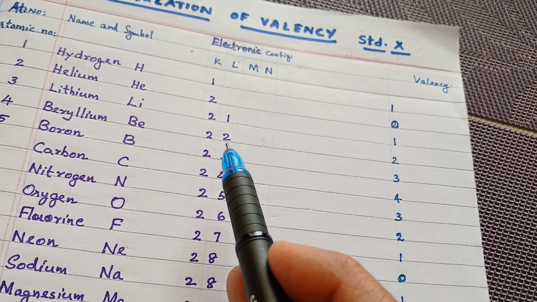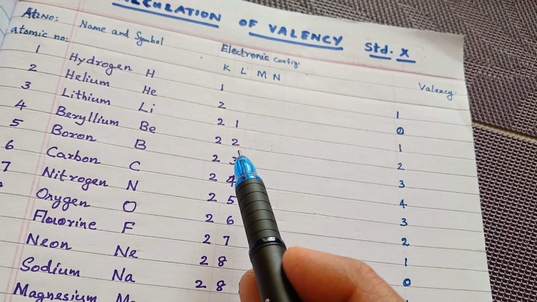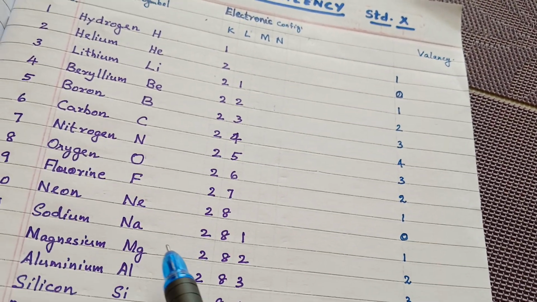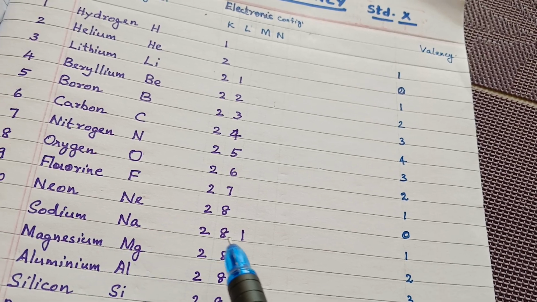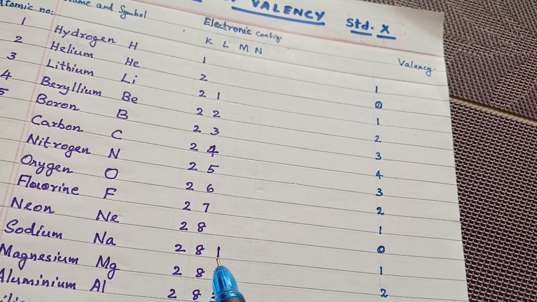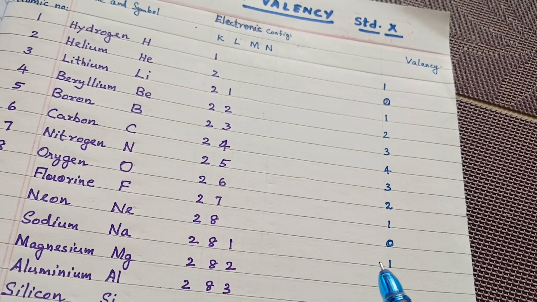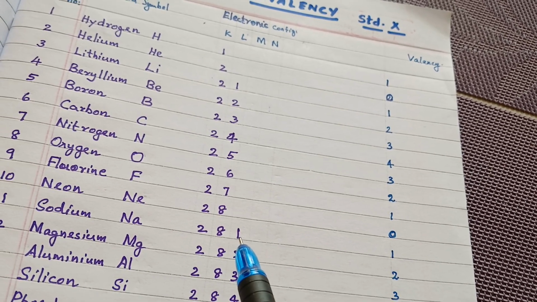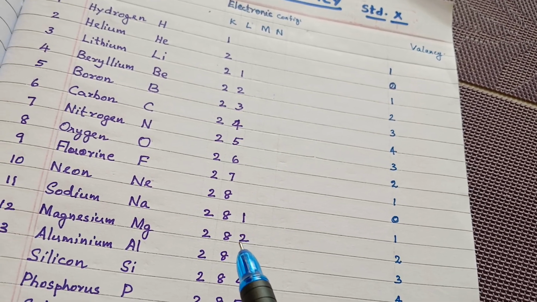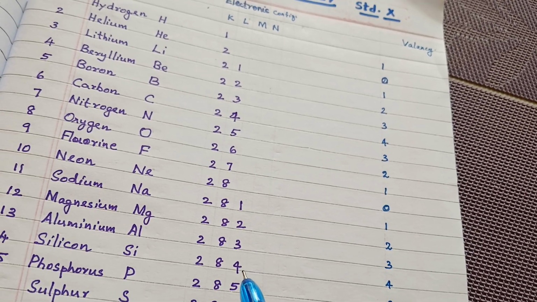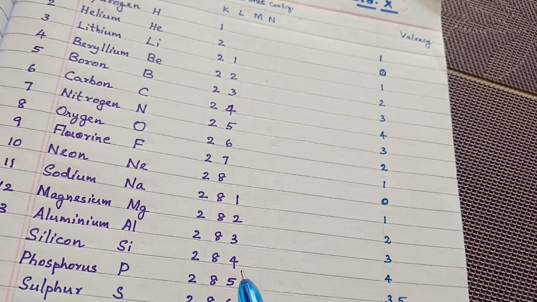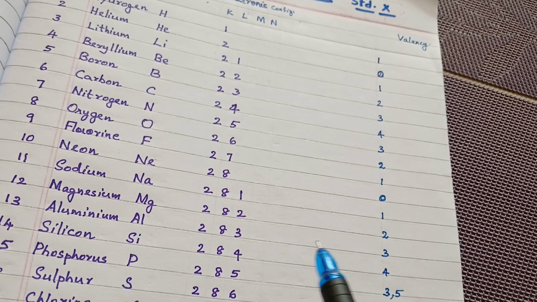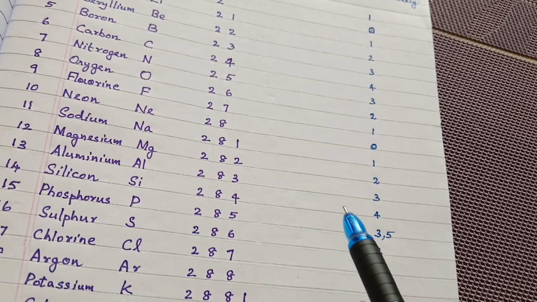Beryllium is having 2 electrons in its outermost shell. So it is having a valency of 2. Like that, if you are considering sodium, 2, 8, 1 is the electronic configuration. Valency of sodium is 1 because the number of outermost electrons, valence electrons, is 1. So 1, 2, 3 or 4 are the number of electrons in the outermost shell. You have the same valency as the number of valence electrons.